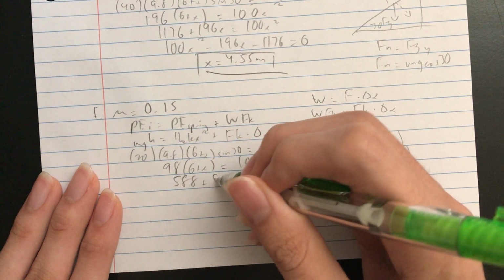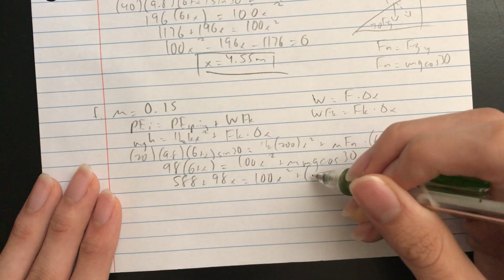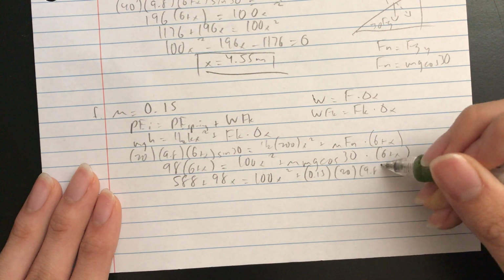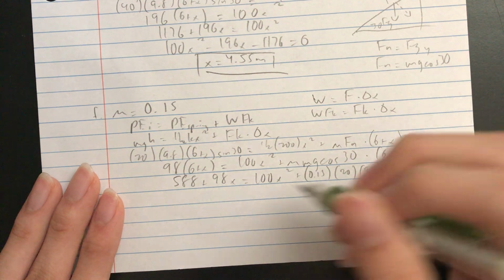Okay, this will be 588 plus 98x equals 100x squared, plus mu is 0.15, mass is 20, gravity is 9.8, cosine 30 times 6 plus x.